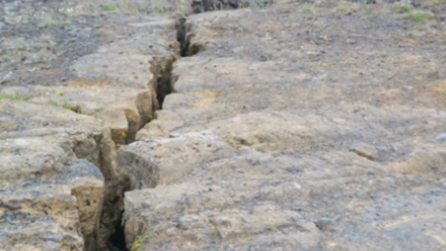Faults and fault zones. Tectonic movement along faults can result in the formation of fault lines and fault zones, where rocks on either side of the fault have moved relative to each other. These features are associated with earthquakes and can range from small fractures to large-scale fault systems. The San Andreas Fault in California is a well-known example of a major transform fault.